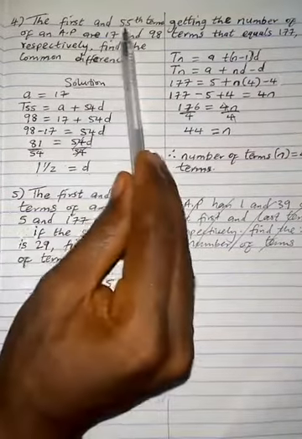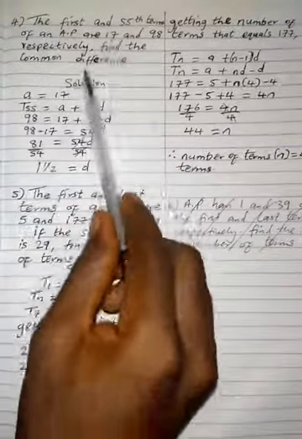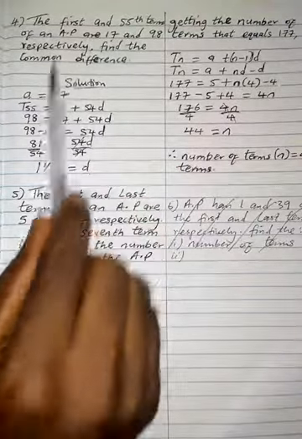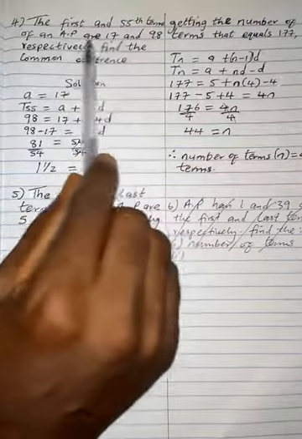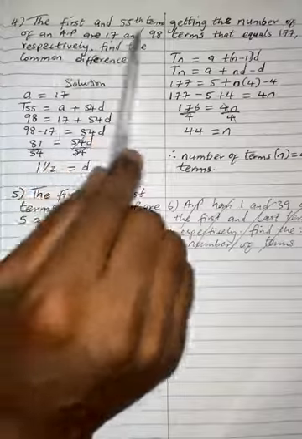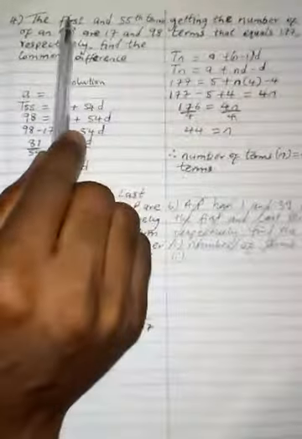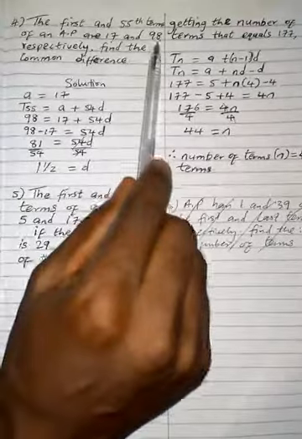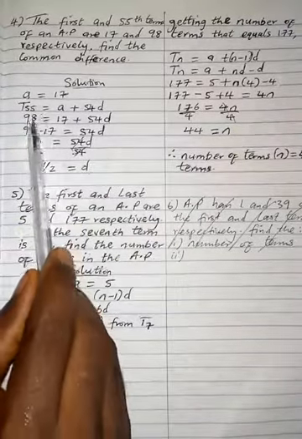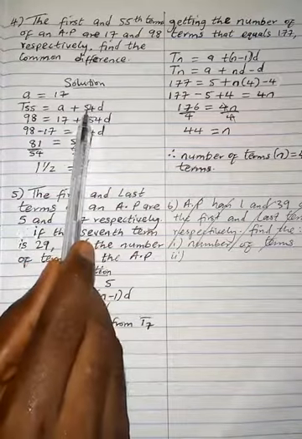Okay, since the 55th term was also given, which is 98. In other words, A, the first term here. It said the first and 55th terms of an AP are 17 and 98 respectively. That means first goes for first, second goes for second. So we have the first term there is 17, and the 55th term is equal to 98. But before I introduce the 98, the formula for the 55th term is equal to A plus 54D.